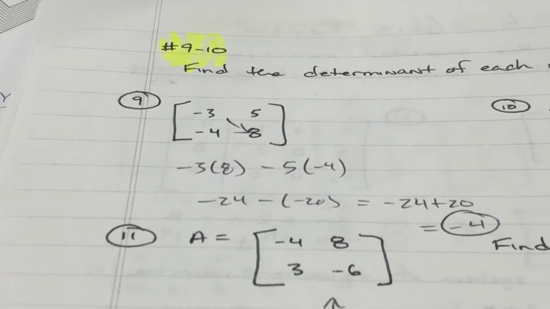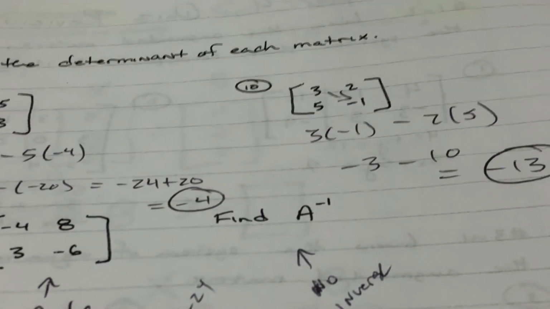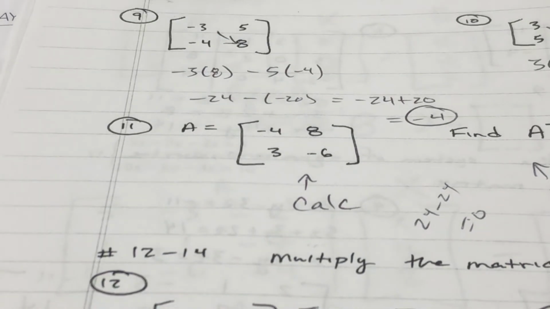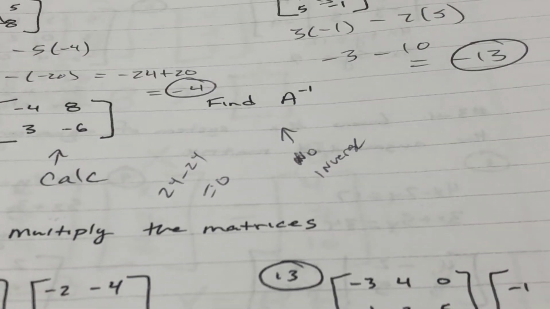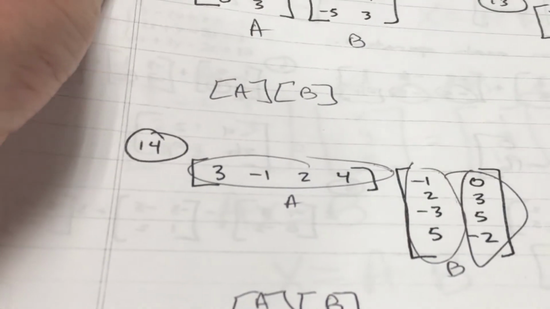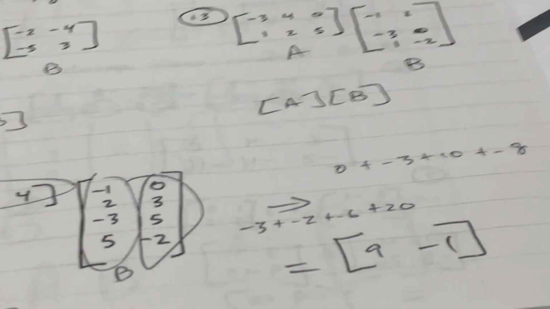All right. 9 and 10, find the determinant, difference of the cross products. -3 times 8 minus 5 times -4, and that is a number. 3 times -1 minus 5 times 2, that is a number. Find A inverse. Well, the determinant is 0, so there is no inverse. We'll make sure to talk about that one in class. Again, multiply the matrices or do it by hand or with the calculator. We'll talk about how we can do that in class as well.